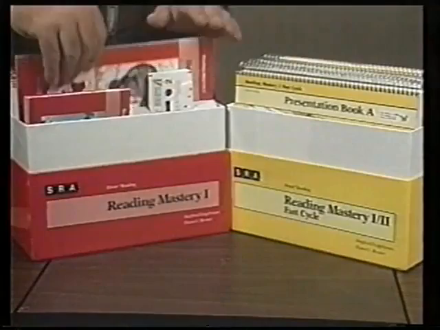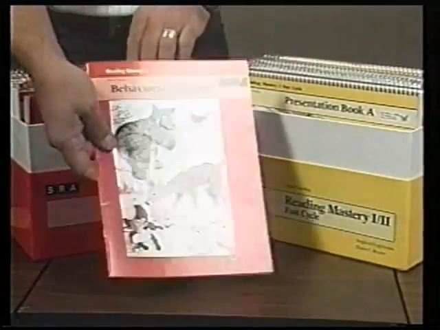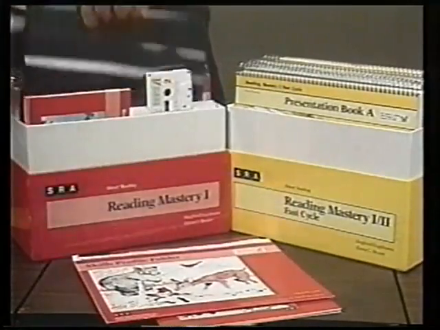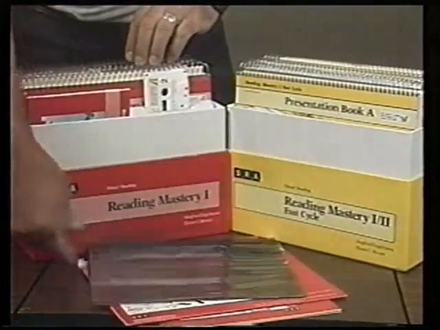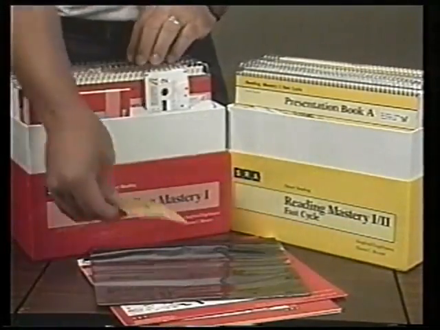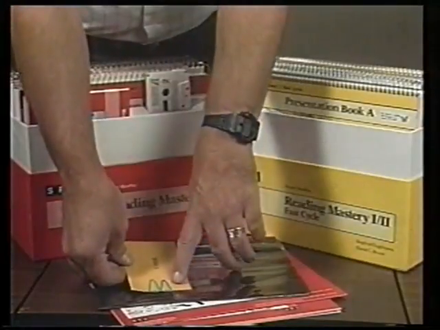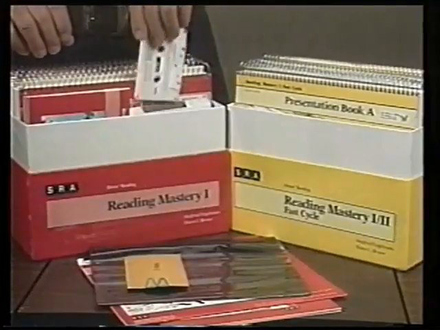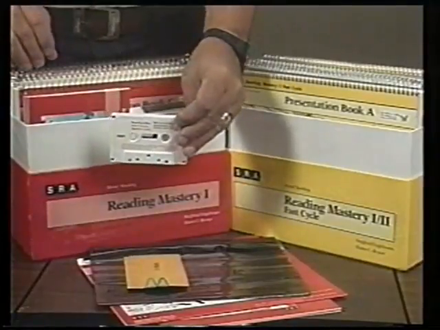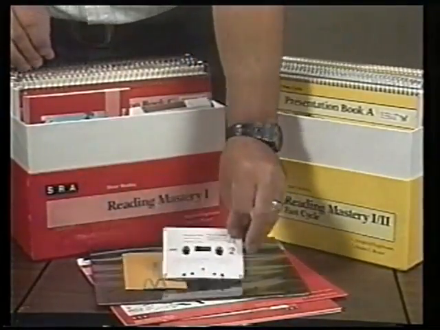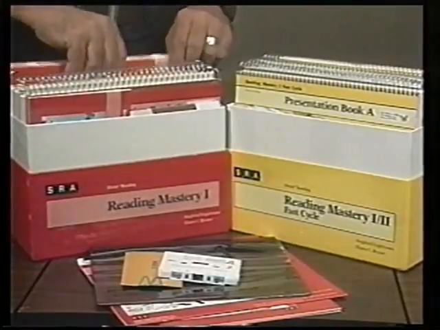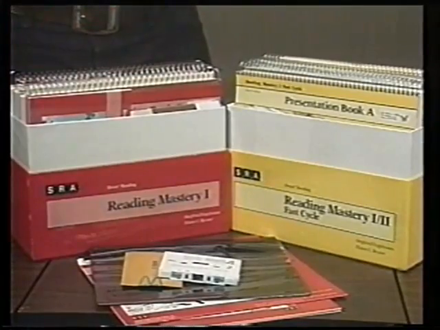Each kit also contains a Behavior Objectives booklet, one Skills Profile folder, an acetate page protector, and a set of group progress indicators, colored plastic clips that help you keep the place for each group in the program. In the Reading Mastery Kit, there is an audio tape cassette demonstrating how to pronounce the sounds and how to present some formats from the program.